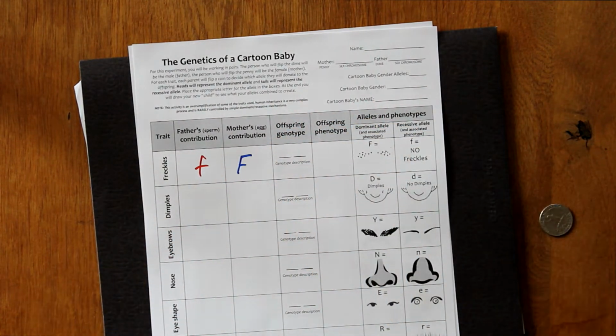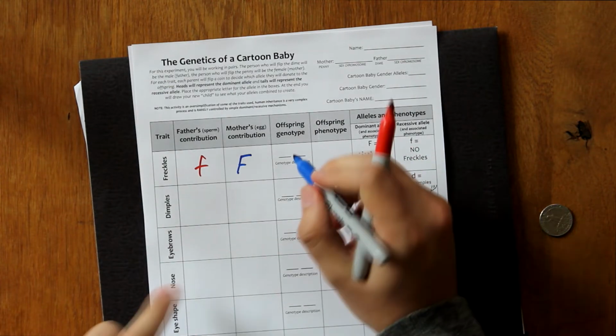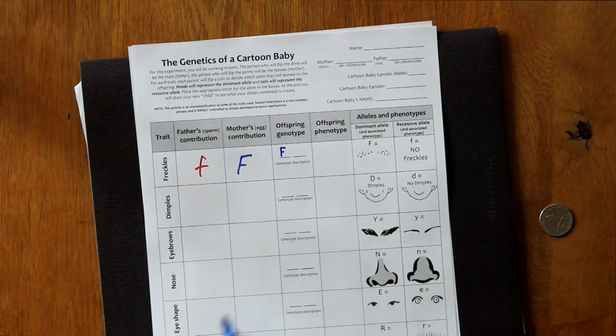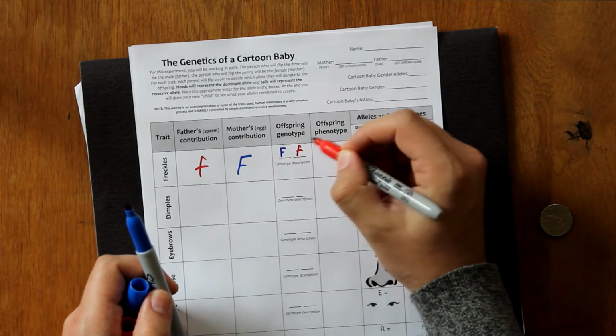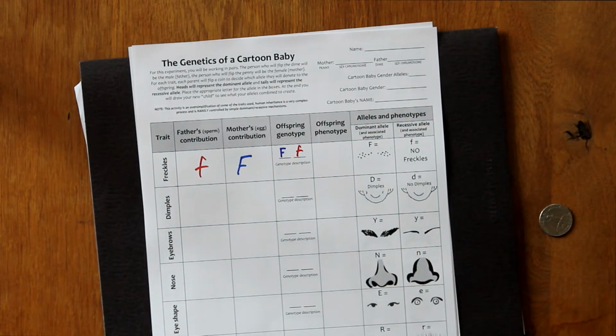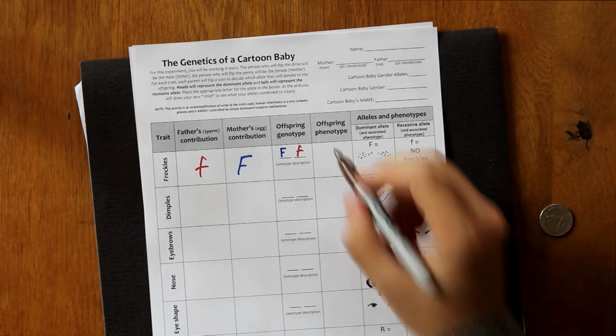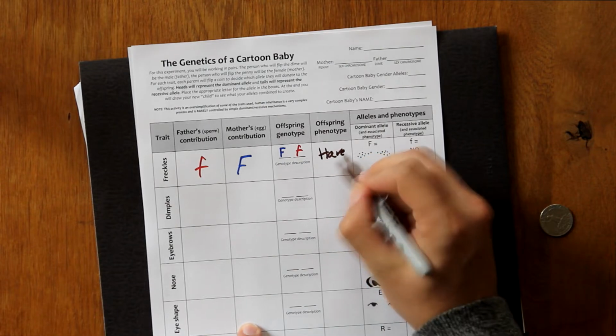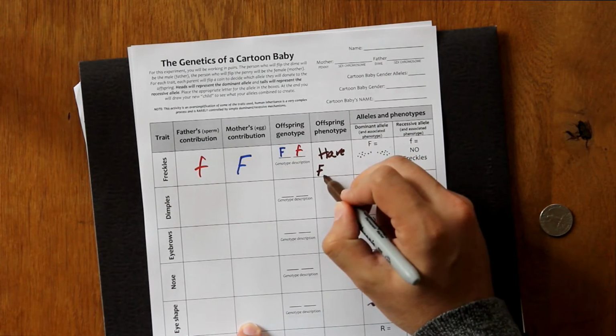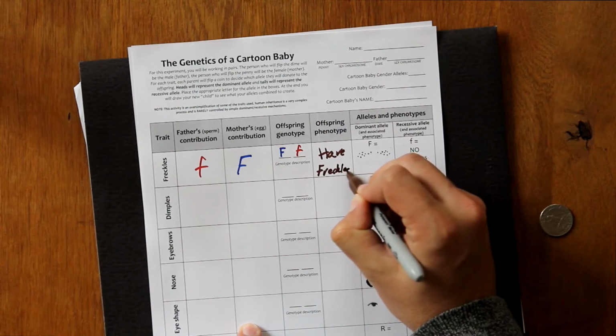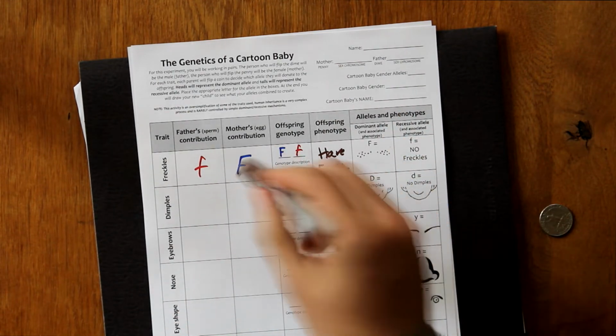These combine into the genotype of the offspring. This is basically one of those boxes. You don't have to write the dominant one first. It could technically be written little f, big F, but a lot of people just put the dominant one first to make it easy. So the genotype of the child they're going to have is big F, little f. That's called heterozygous. And that means they're going to have freckles. Because they are heterozygous, they carry the gene for it.